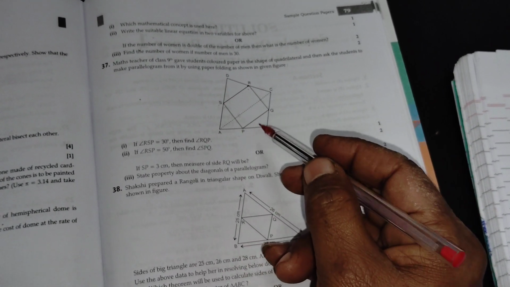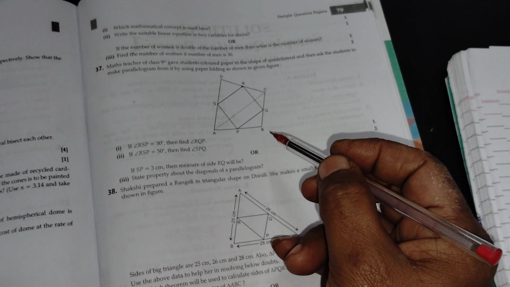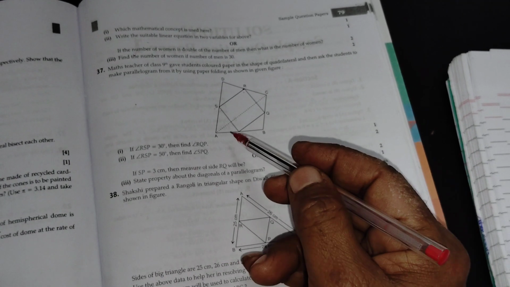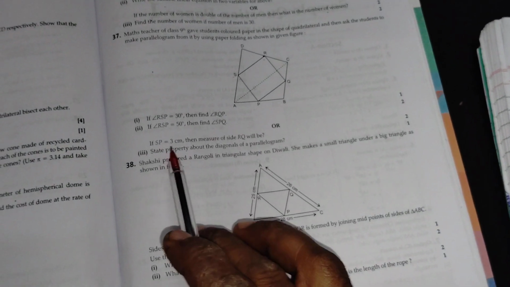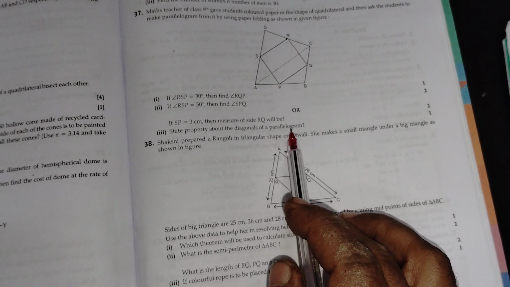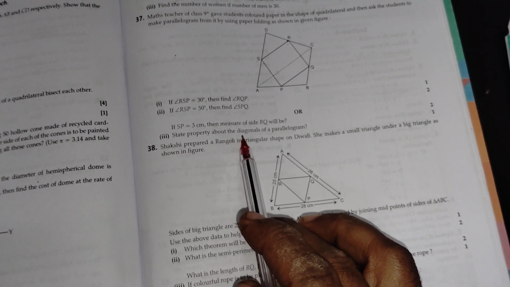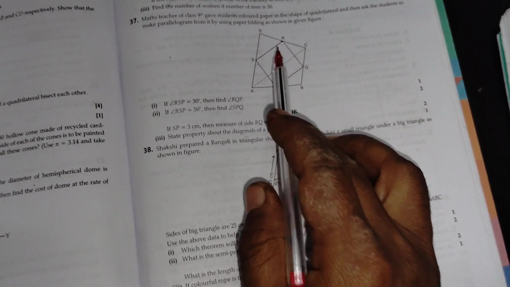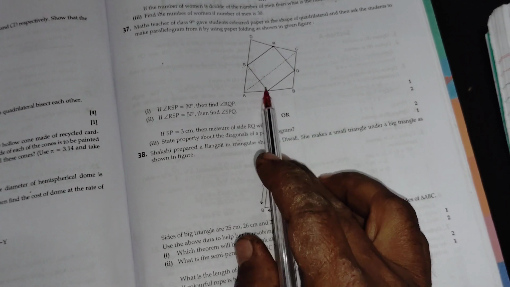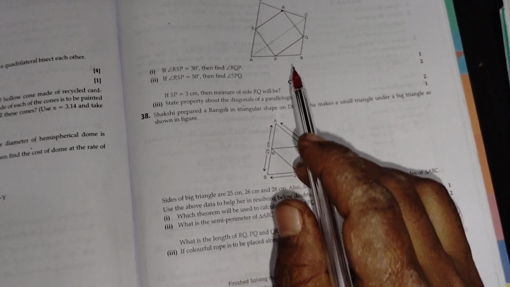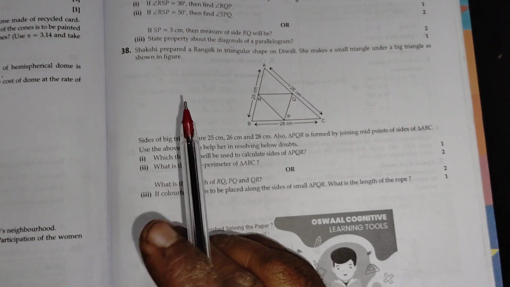So the diagonal here we obtained is double of the side. So the property: diagonals of a parallelogram are not equal.